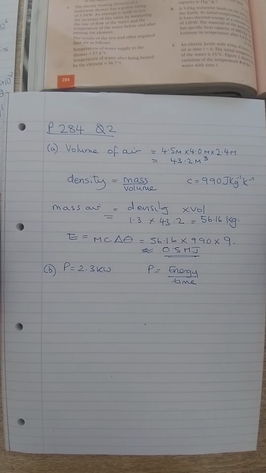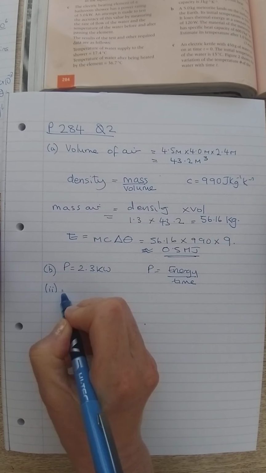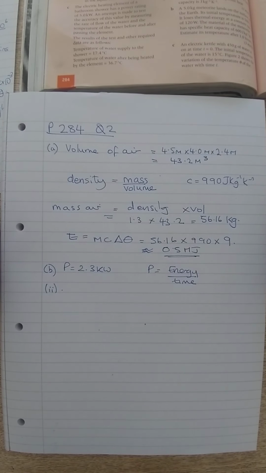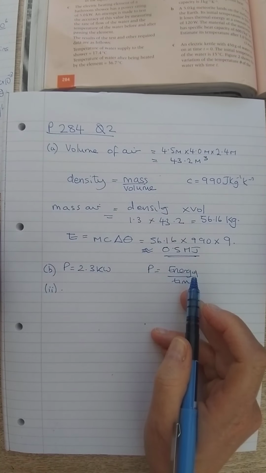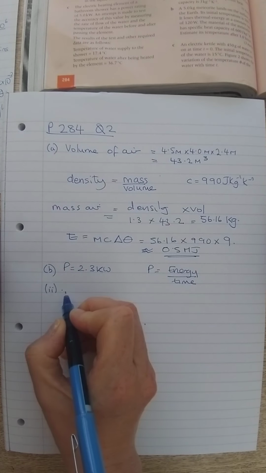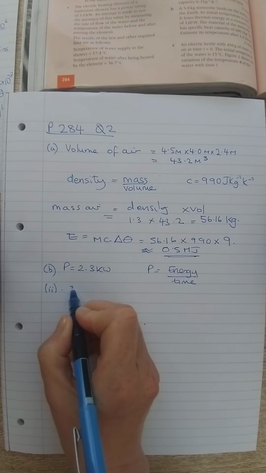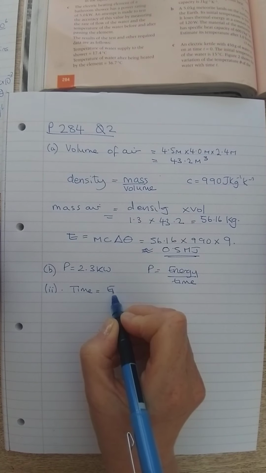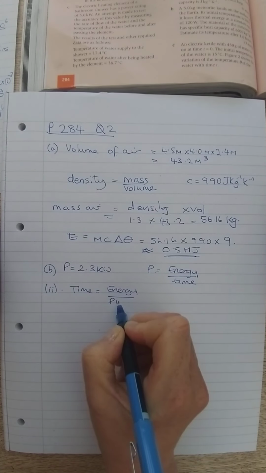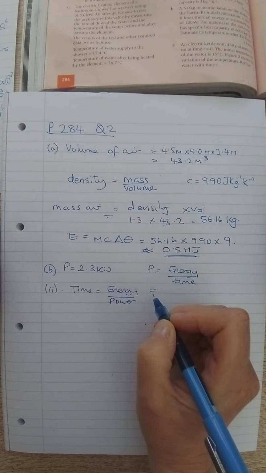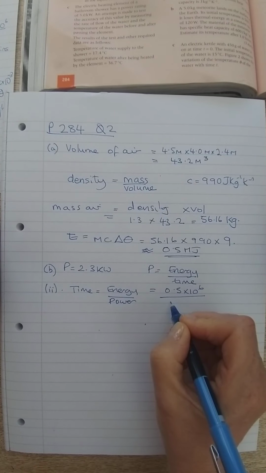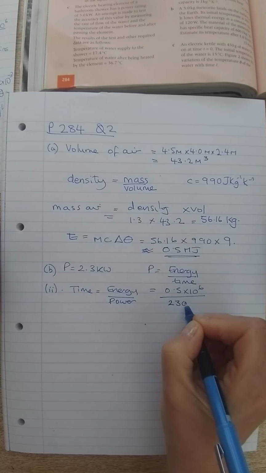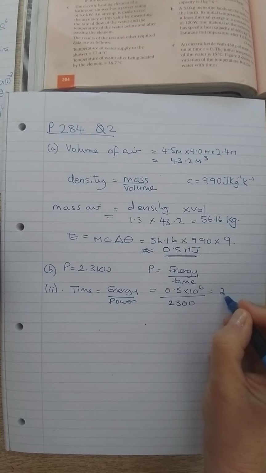They also tell you that each cubic metre of heating gas provides 39 megajoules of energy. The first thing is they're asking us to work out the time the heater has to be on for to change the temperature. So we're going to have to use our power formula. Power is energy divided by time, so the time is energy divided by the power. We've already worked out the energy in the first part of the question, 0.5 megajoules, so 0.5 times 10 to the 6 joules, divided by 2.3 kilowatts or 2,300 regular watts. So that's 217 seconds. So you've got the time.